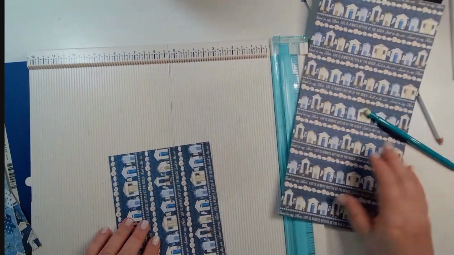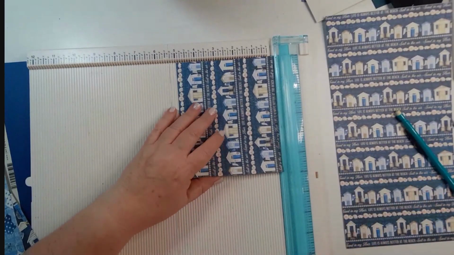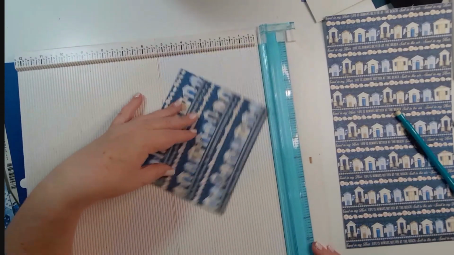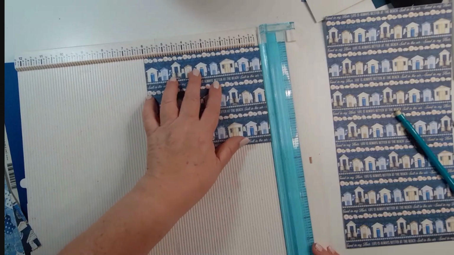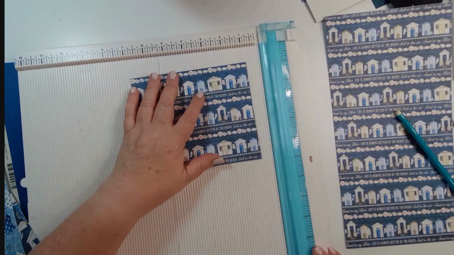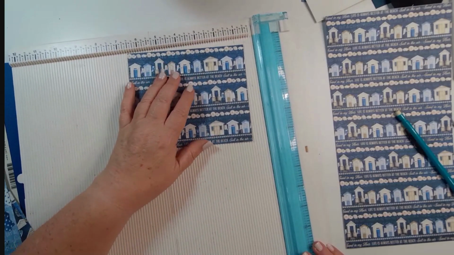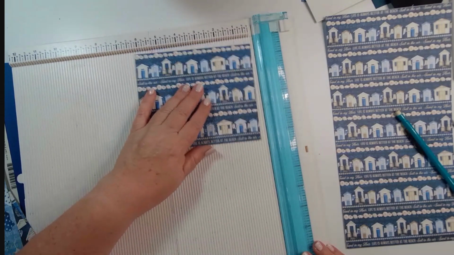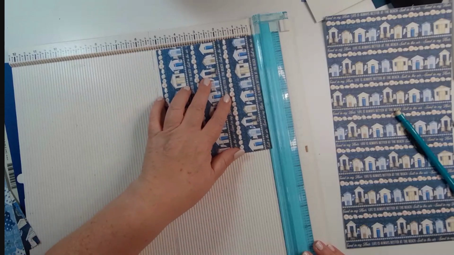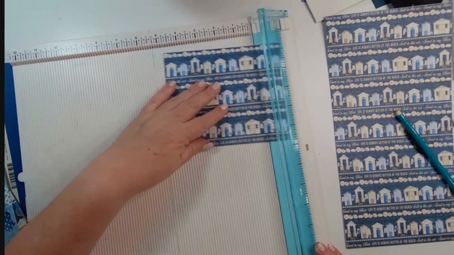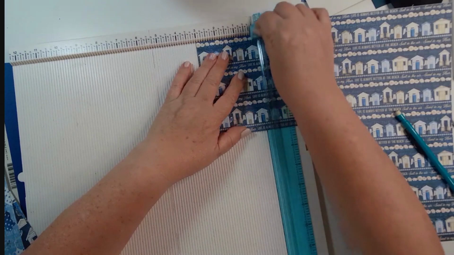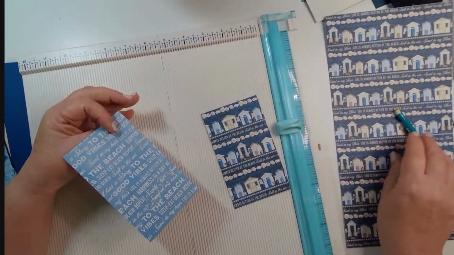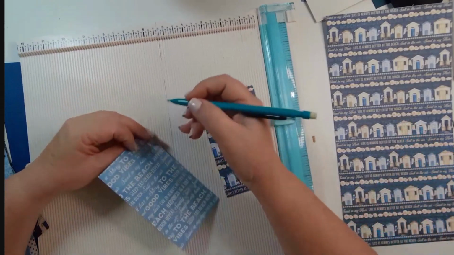Now I have D3 and D1. So D3-1, D3-2 are 3x5. So this is 5 inches by 6. I'm going to cut it in half. I have two pieces, D3-1 and D3-2.